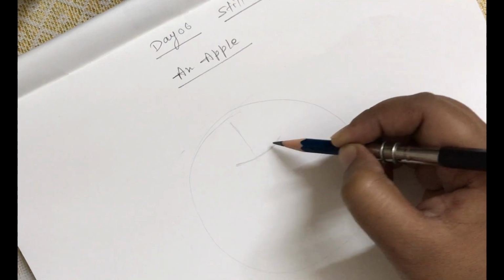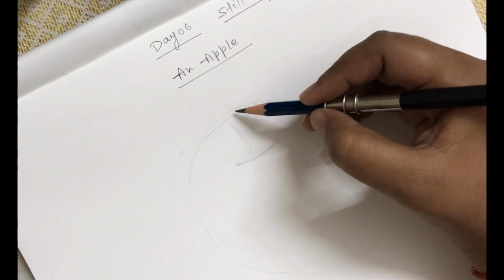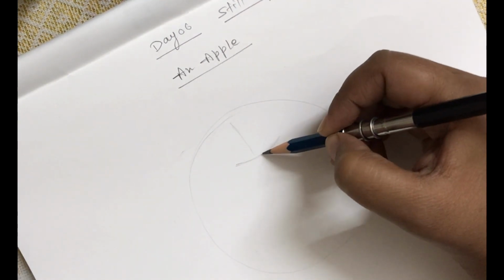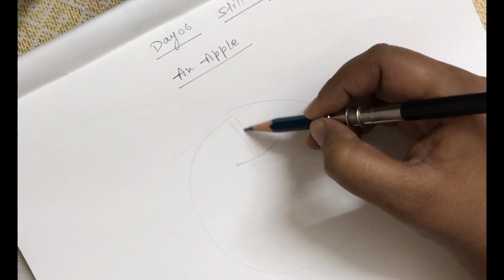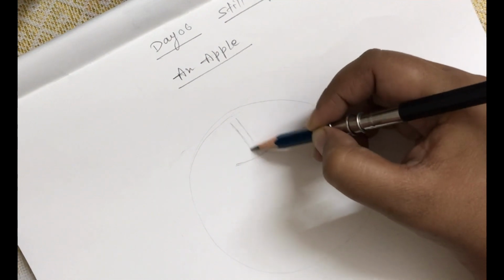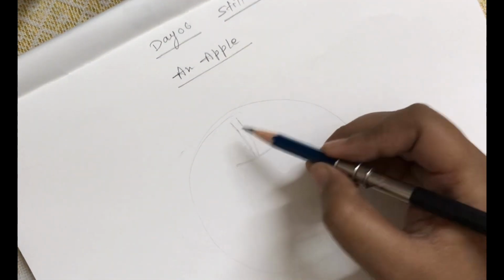As we know, apple is almost round in nature, so I have drawn here a circle, and then later I'll be giving it a shape of an apple by narrowing down it at the bottom. So right now I'm just adding a stalk of the apple.